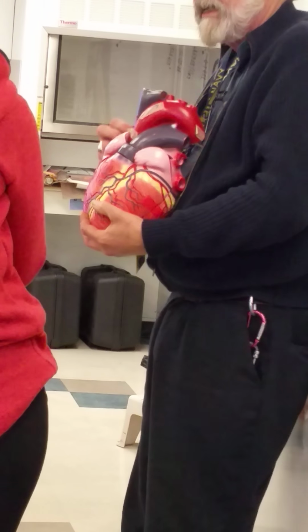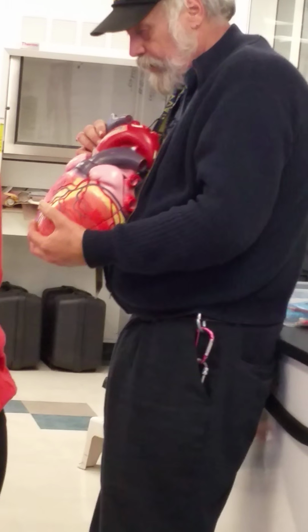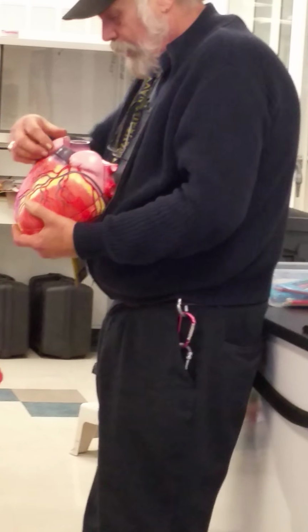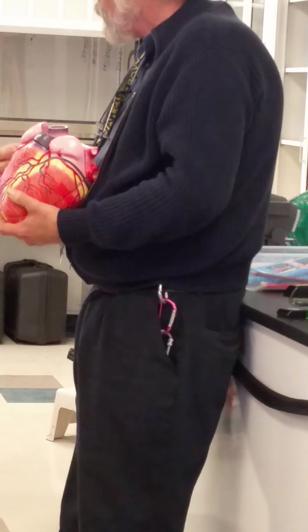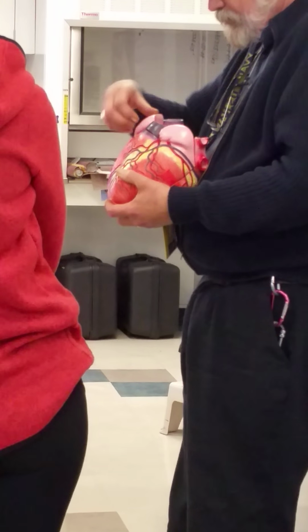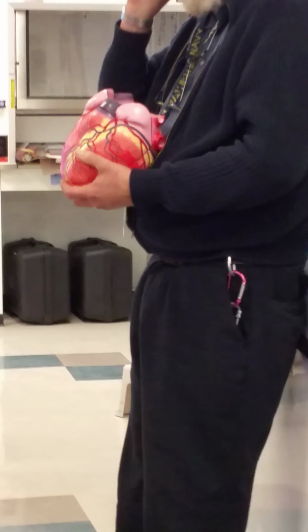This is the superior vena cava going into the right atrium. So I'm just going to put that down so it doesn't fall. This is the auricle of the right atrium. So this is the right auricle. This is the left auricle. If this wasn't a plastic model, you'd be able to bend this up. Okay, it's actually kind of flexible, a little like your ear is the auricle.